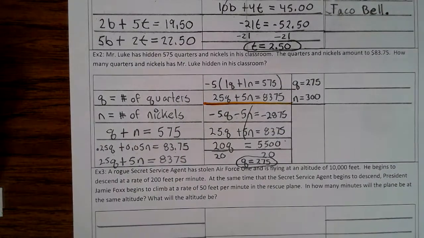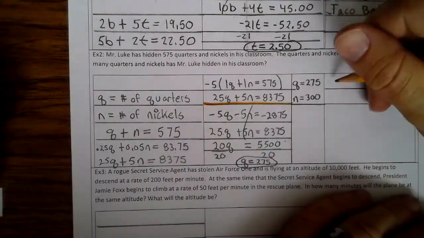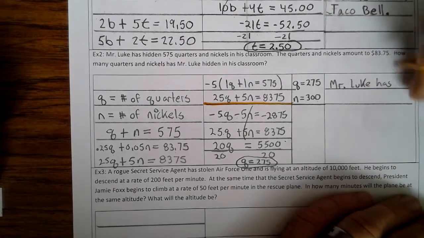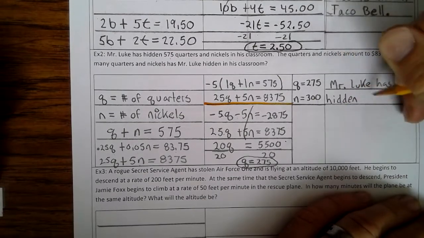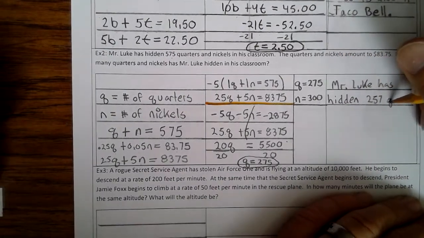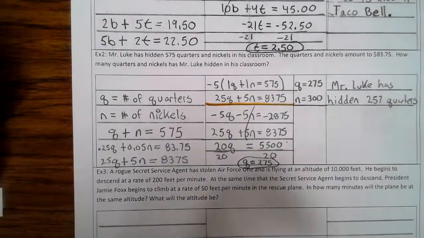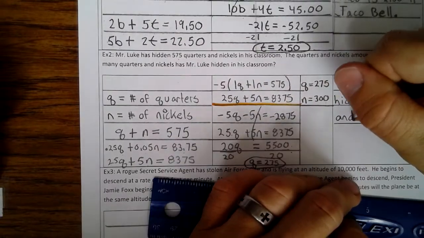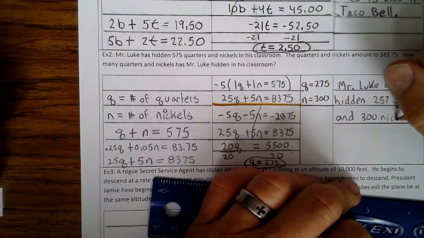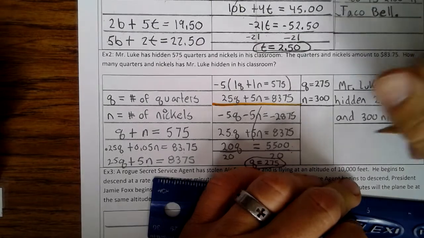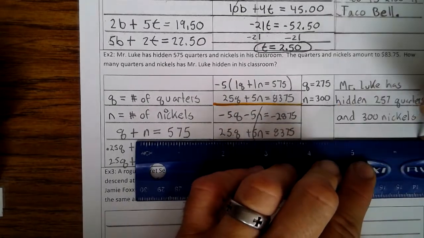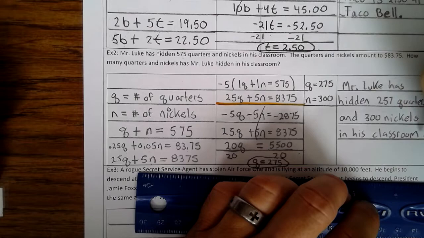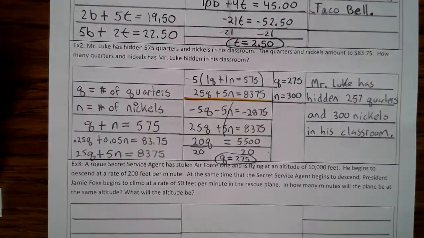All right. So next thing is explain the solution. So you would say, Mr. Luke has hidden 275 quarters and 300 nickels in his classroom. All right, so finish up example 2.